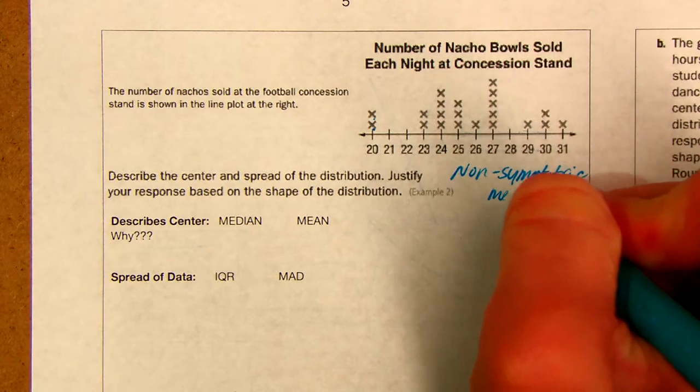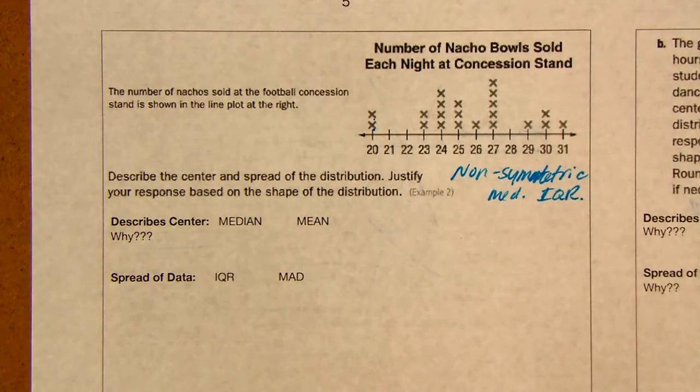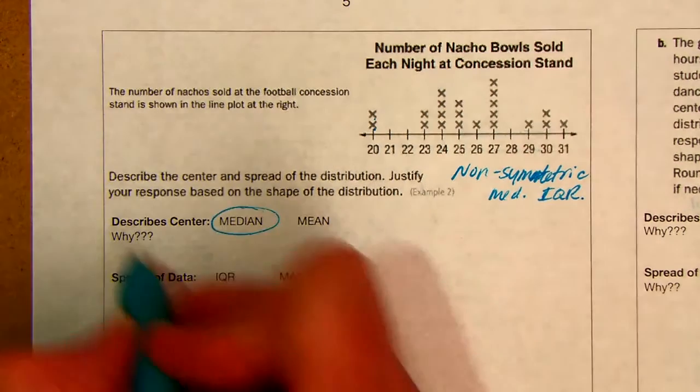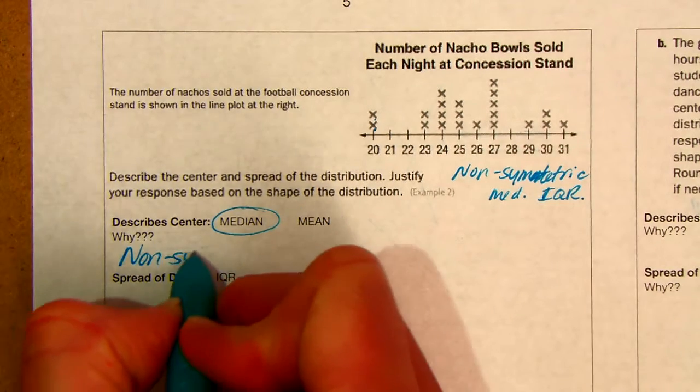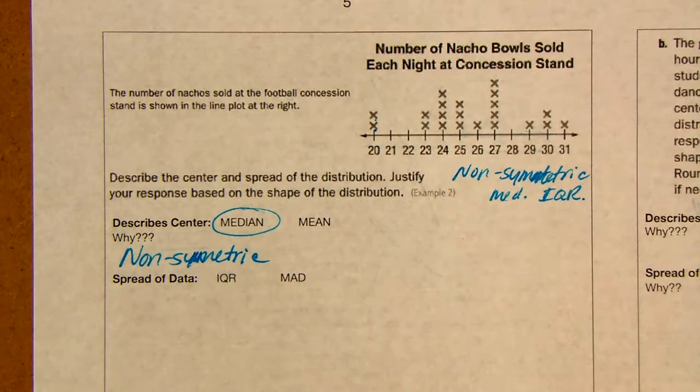Okay, what describes the center? Median. Why? Because it's non-symmetric. And I forgot my M again. Dang it. And if it's non-symmetric, what describes the spread? The interquartile range. So let's find that.